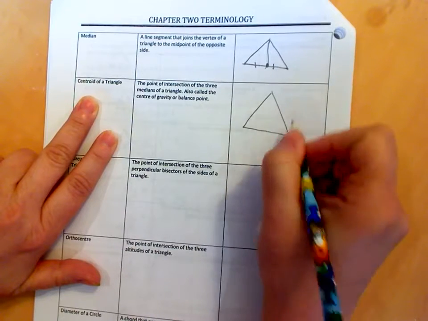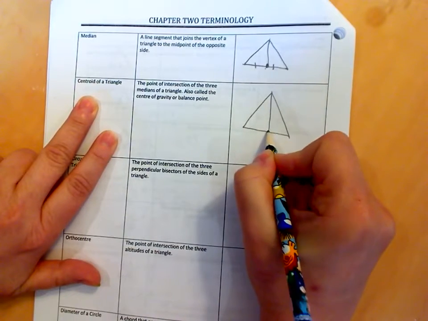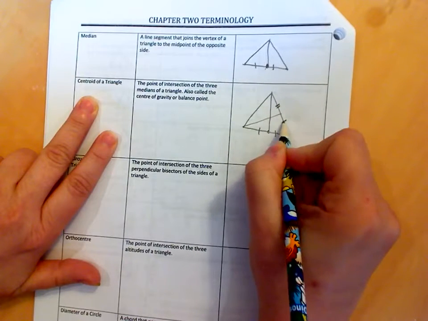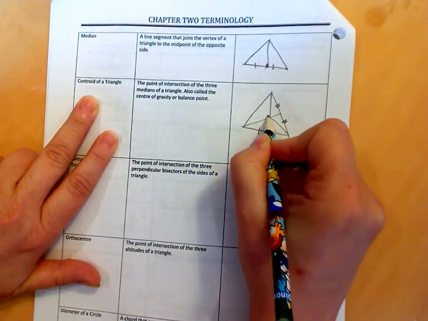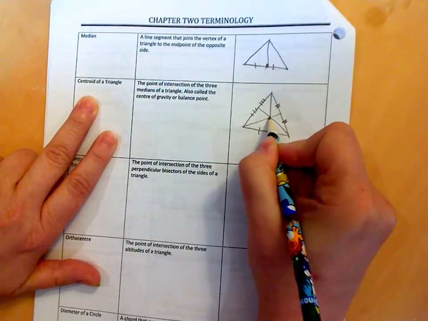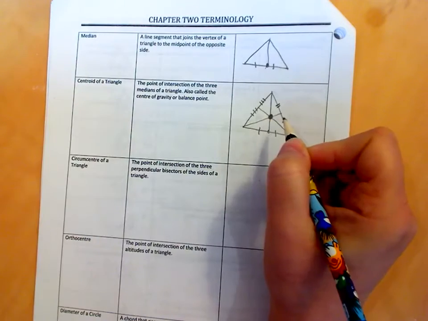The centroid of a triangle is where all three medians connect. So let me draw it out for you. Here's one median to the midpoint. Here's another median to their midpoint. And then here's the third median to the midpoint of this side. And that point there is called the centroid.